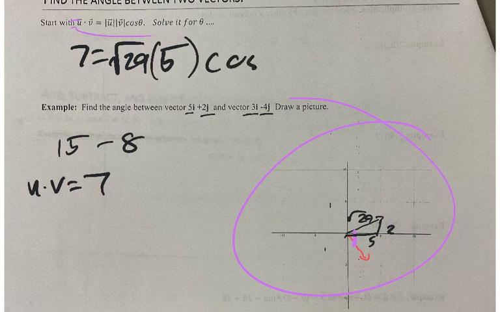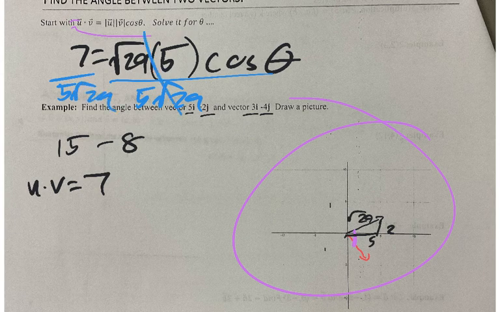So you see how I plugged all of those into this formula? The dot product. Everybody good where that came from? The dot product equals the magnitude of U, the magnitude of V, cosine of theta. Everybody's okay with that? Now it's just algebra. We want to get theta by itself. Right now, cosine's being multiplied by this garbage, which means I need to divide by 5 radical 29. So now cosine of theta equals 7 over 5 radical 29.